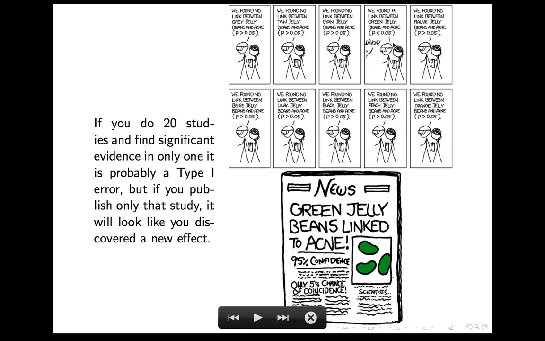Sorry, I got myself muddled there. And green, they find significant evidence. So out of 20 colors, one of them they found significant evidence that is related to acne, and this is the newspaper report, green jelly beans linked to acne.